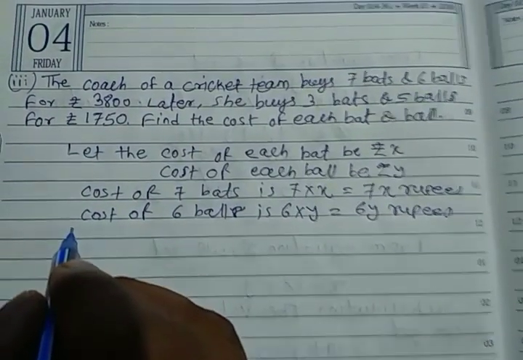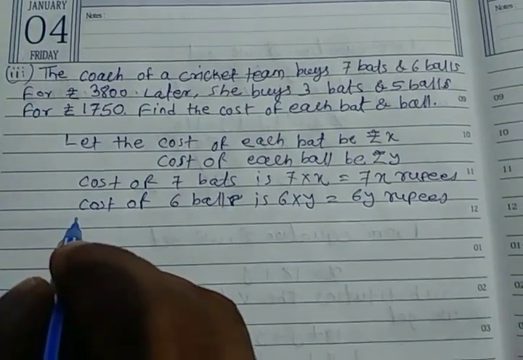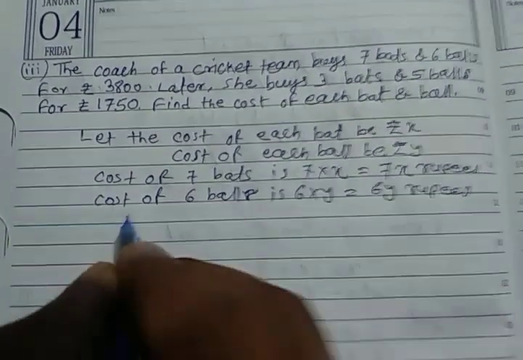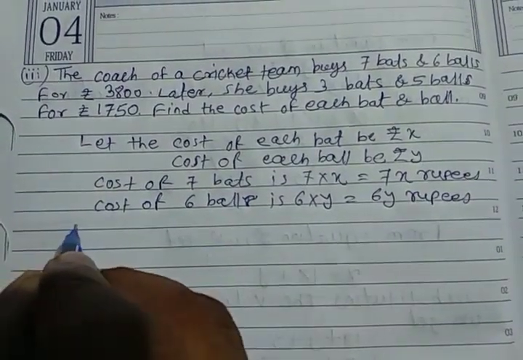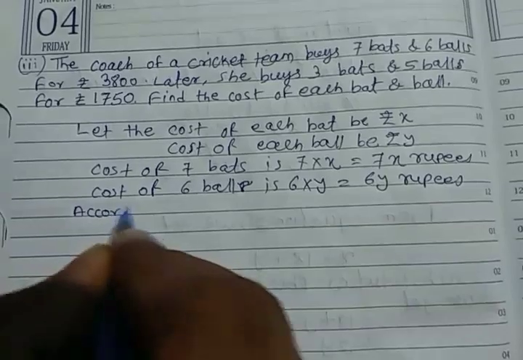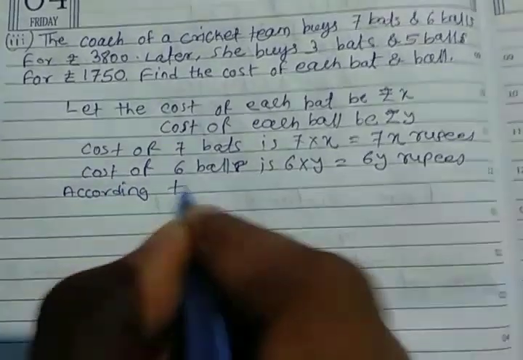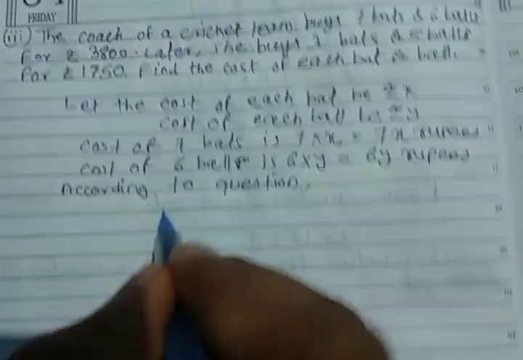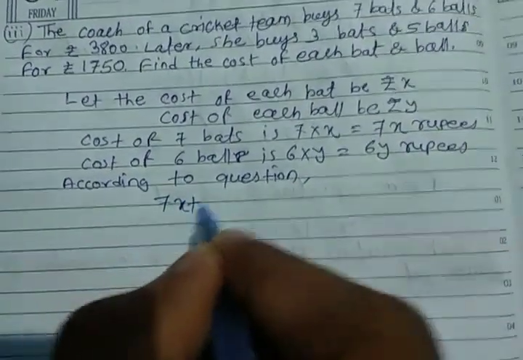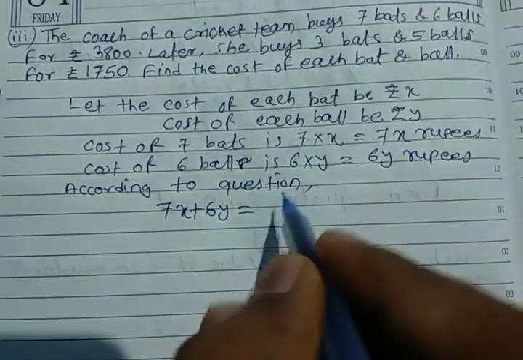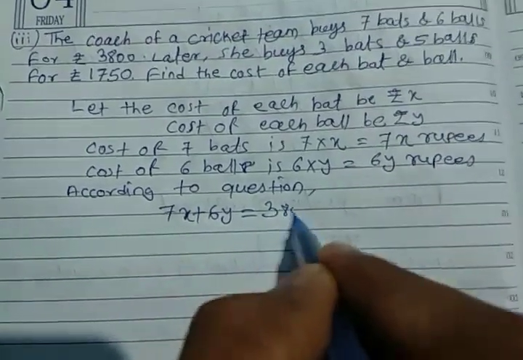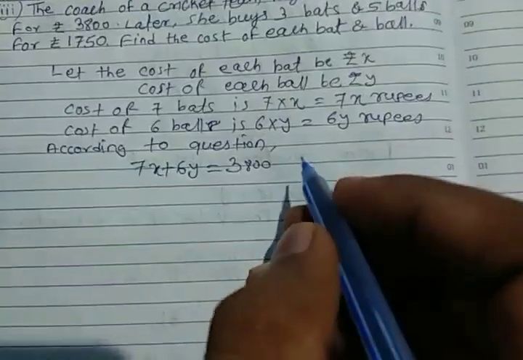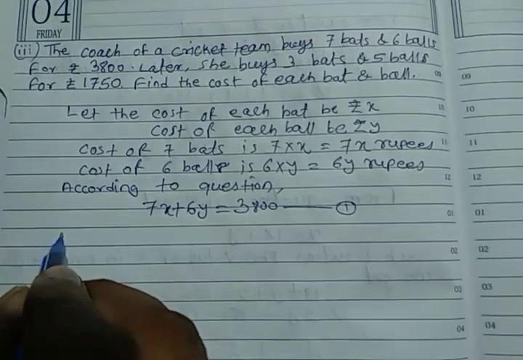Then the total for 7 bats and 6 balls costs 3,800. So according to the question, 7x plus 6y equals 3,800. Equation 1.